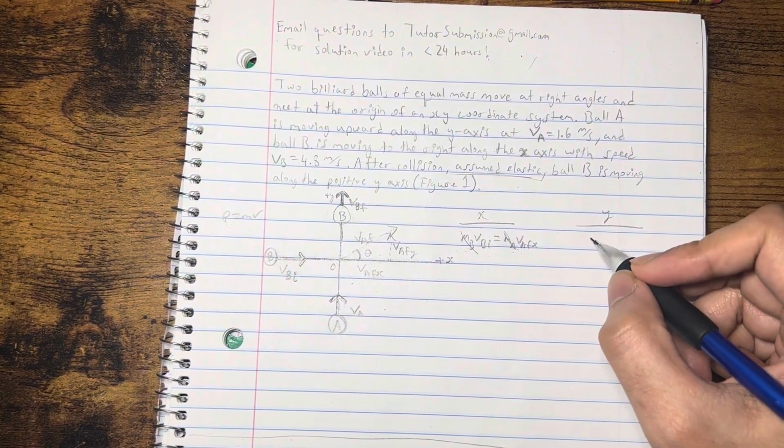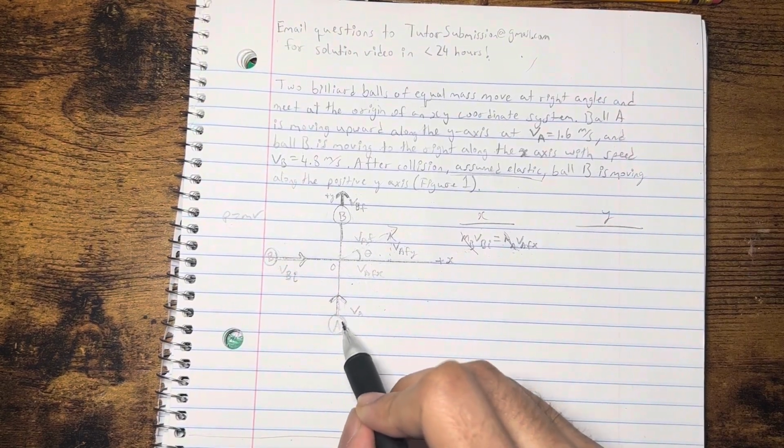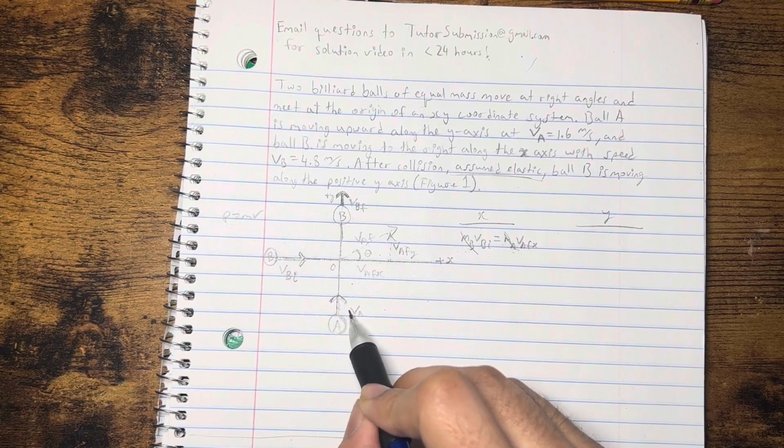Over here, if we look at this side, initially the y component only has ball A moving here initially.